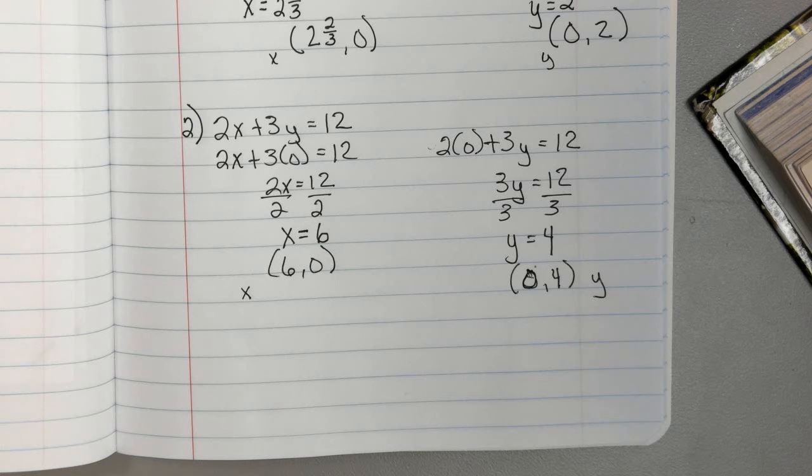Now, think about where, if you plot those 2 points, 6, 0 and 0, 4, is that a positive or negative line? Think about it. If you plotted those 2 points, it's a negative line. Could you tell that from the equation?